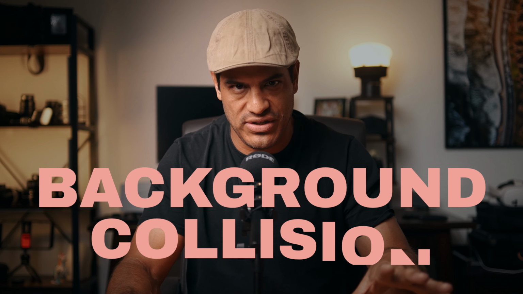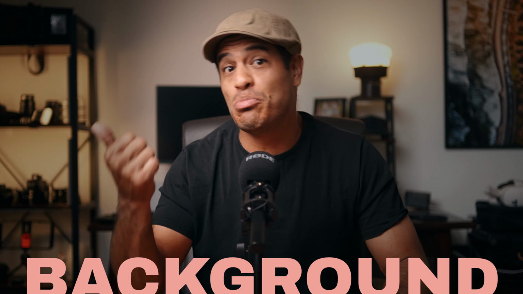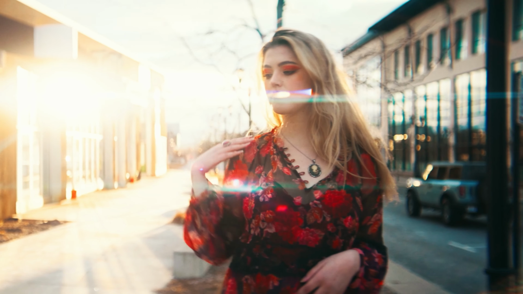Now let's talk about something that quietly ruins photos without people realizing it: background collisions. This happens when trees, pole signs, horizon lines, or random objects just appear to grow out of your subject's head. You've seen it. The perfect portrait and then boom, a tree branch is coming straight out of someone's skull. That's not artistic, that's unfortunate. This is something to pay attention to while you're shooting because it can take a long time to correct in post.